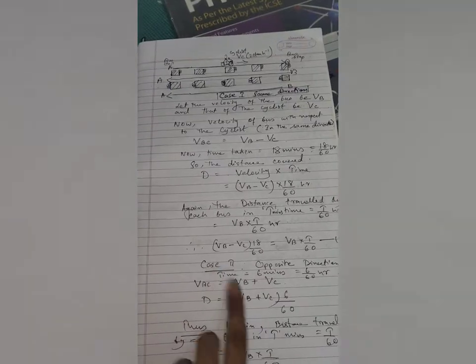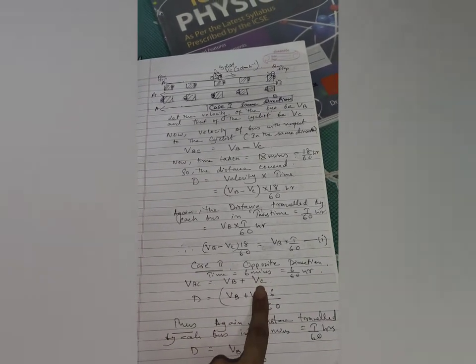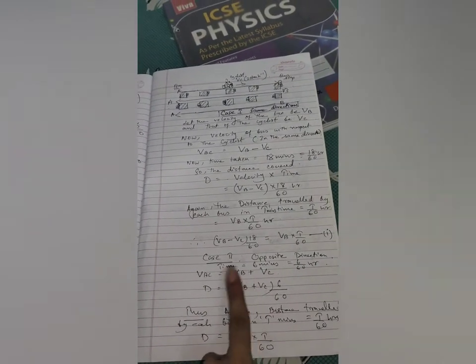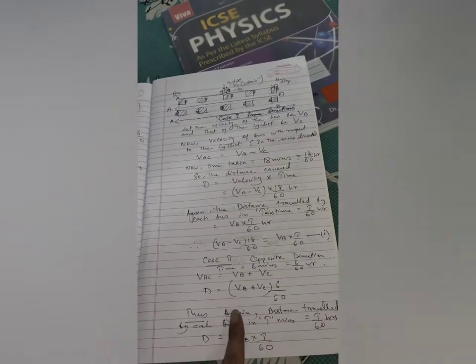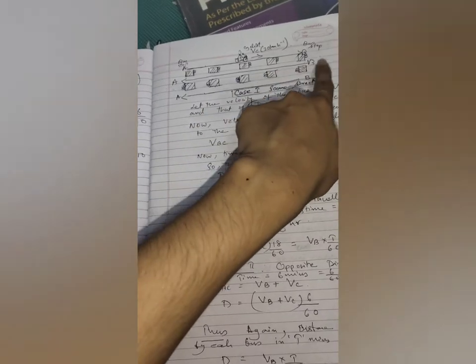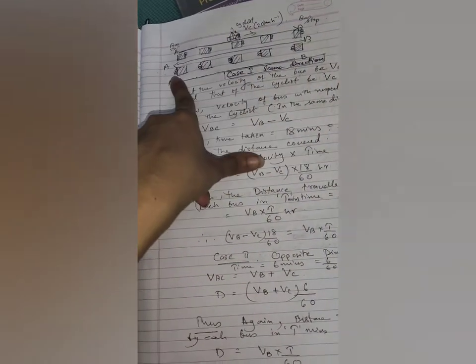Now when they are in the opposite direction, as we already know, the relative velocities get added. So they get added and the distance traveled will be velocity into time, because in the question it was given that when they were in the opposite direction, the time taken was 6 minutes. Again, the distance traveled from bus to bus is going to be the same, as you can see the pattern.